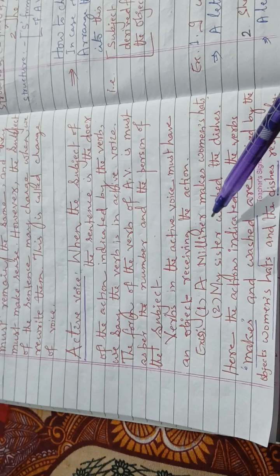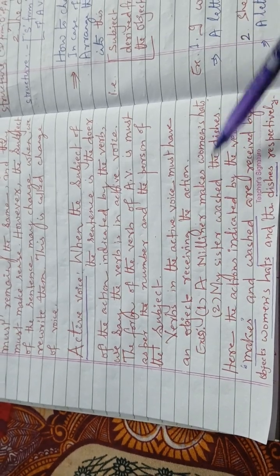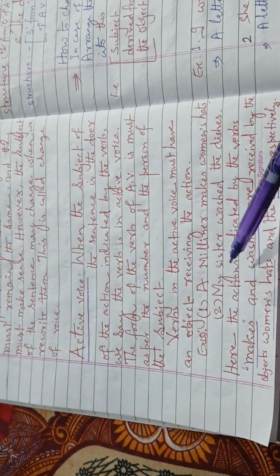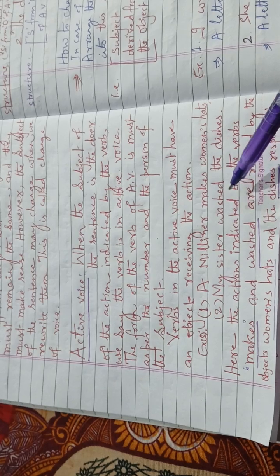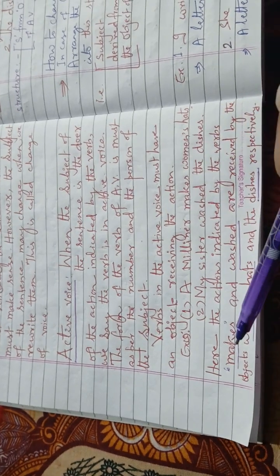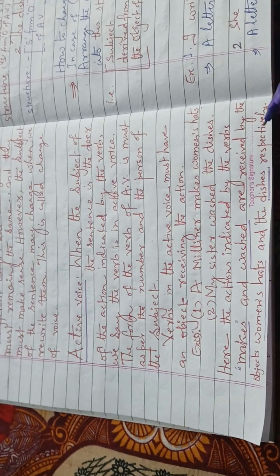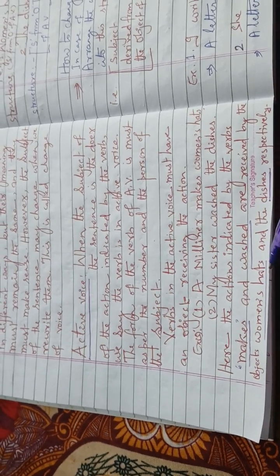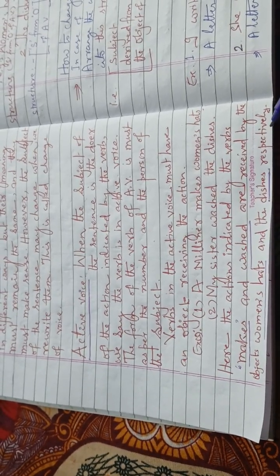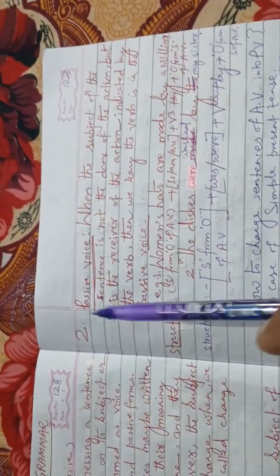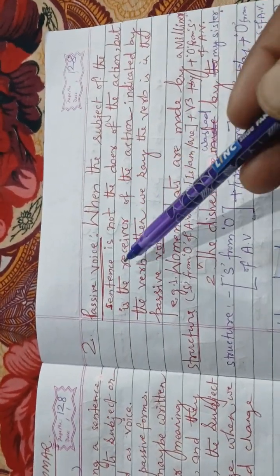Example: a millionaire makes women's hats. Example 2: my sister washed the dishes. Here, the actions indicated by the verbs makes and washed are received by the objects women's hats and the dishes respectively. Now come, let's learn more about passive voice.